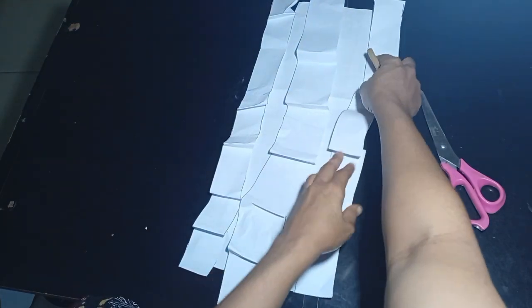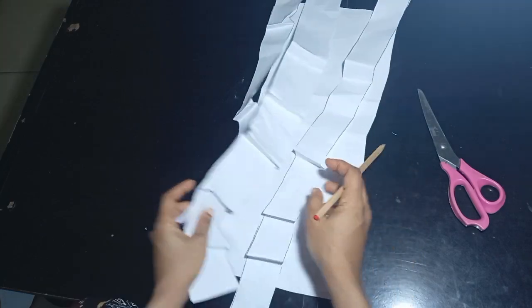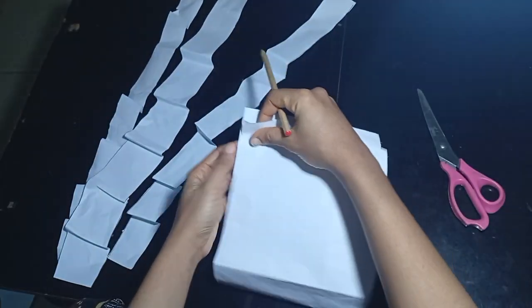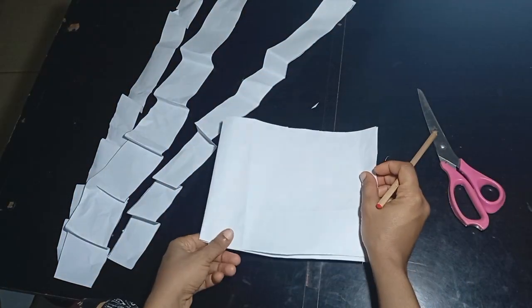Now you're going to join this to the upper part of your dress to form the full dress. So after sewing, you just fold and join it at the back.